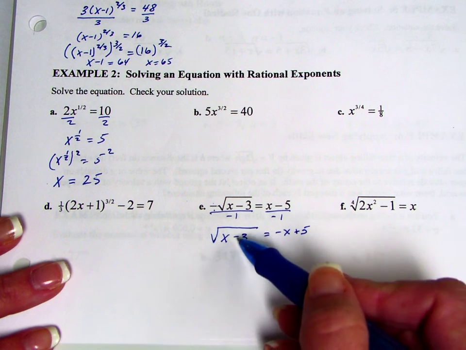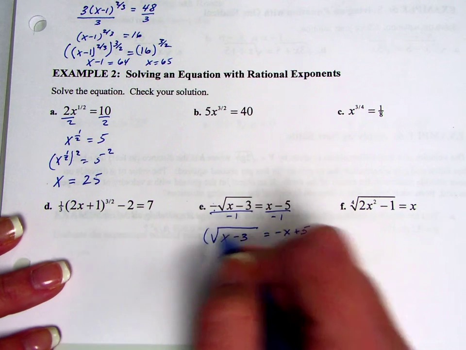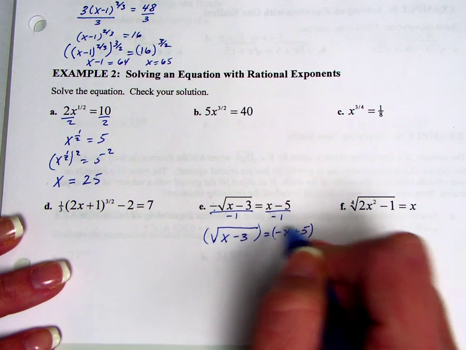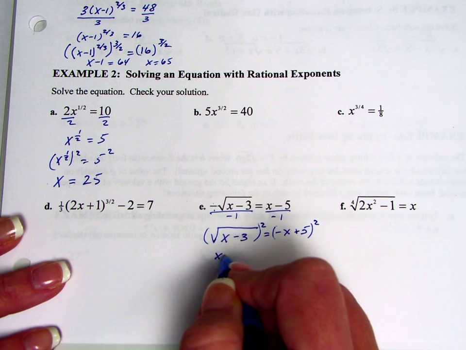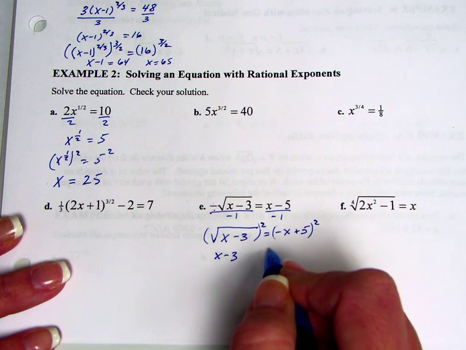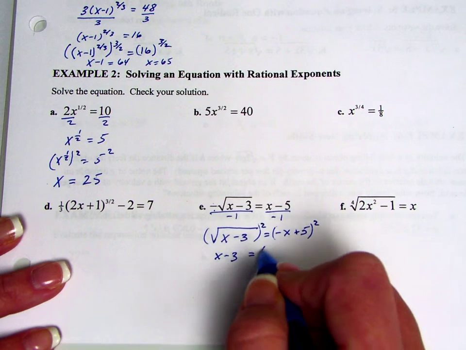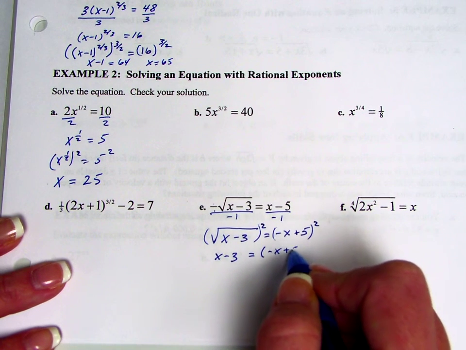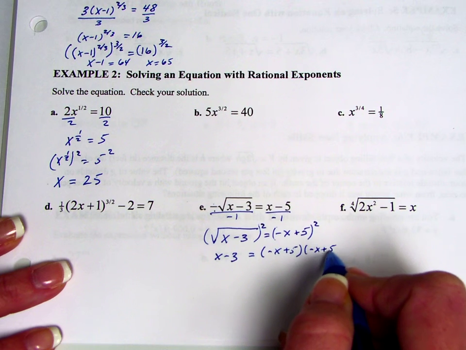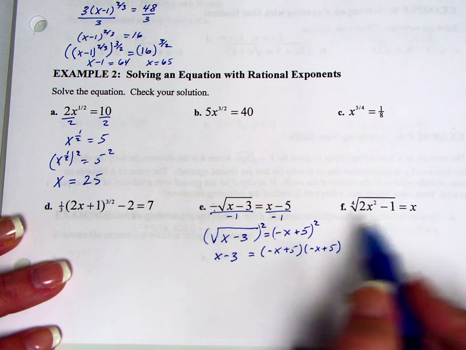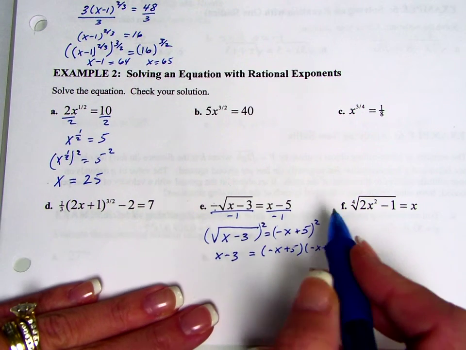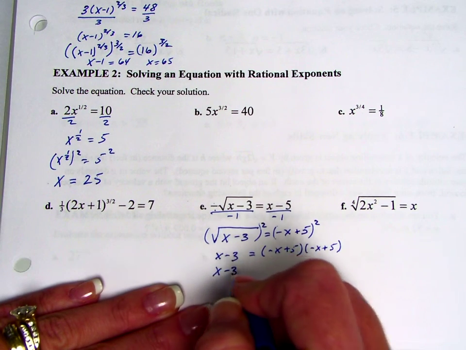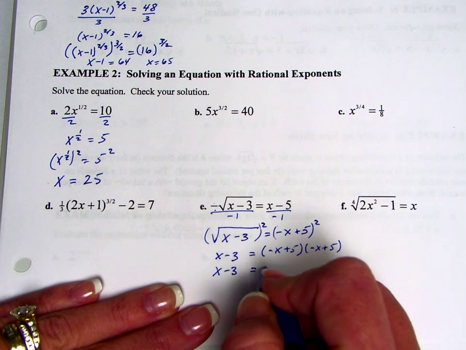Now I have the square root of this. To get rid of the square root, I'm going to square both sides. So now that leaves me with x minus 3 on this side. And then over here, I have negative x plus 5 times negative x plus 5. We would have to use the distributive property and then combine like terms to simplify this side. So we have x minus 3 over here, and negative x times negative x, which is x squared.